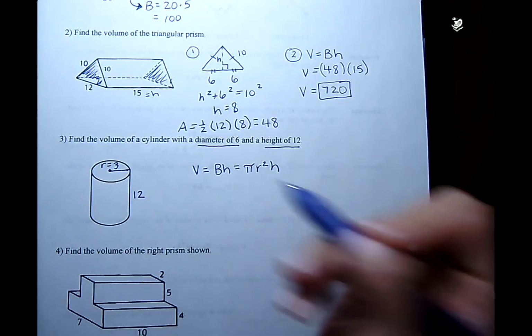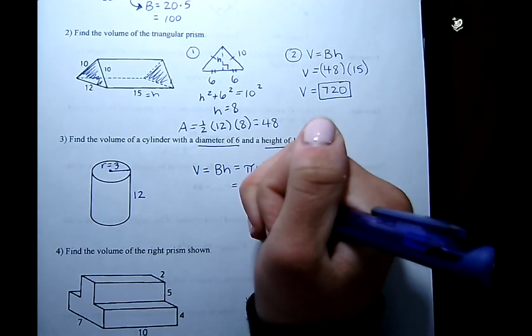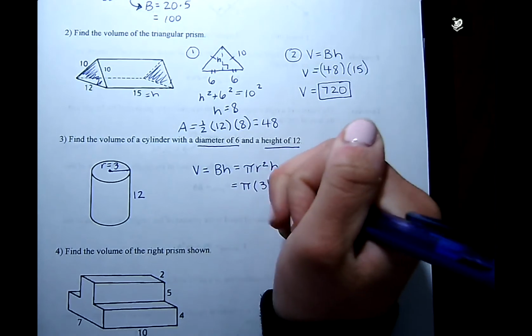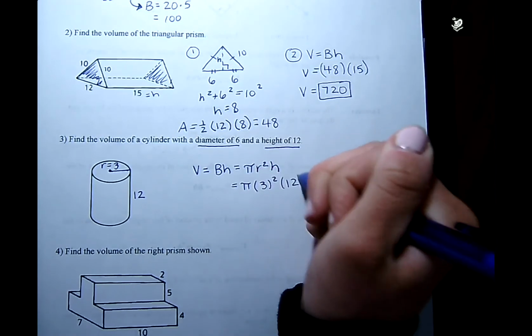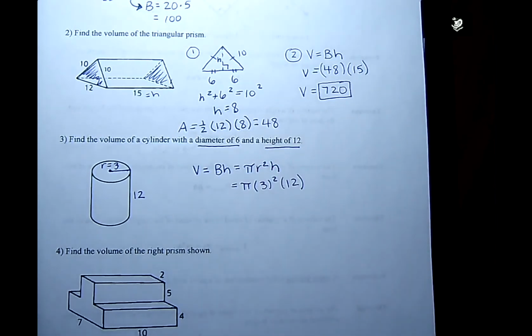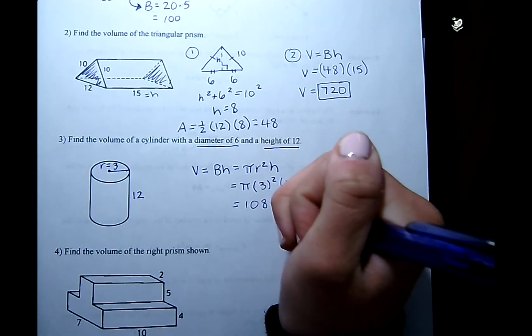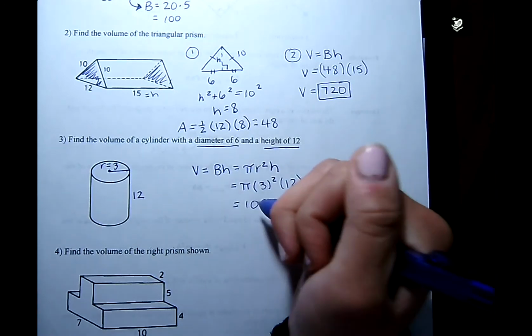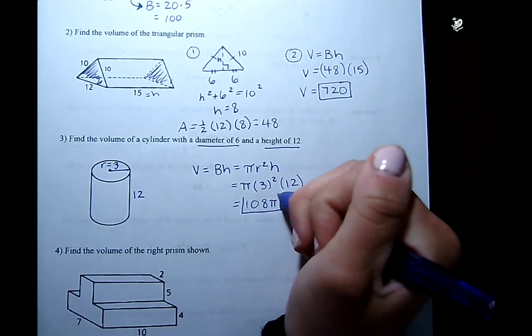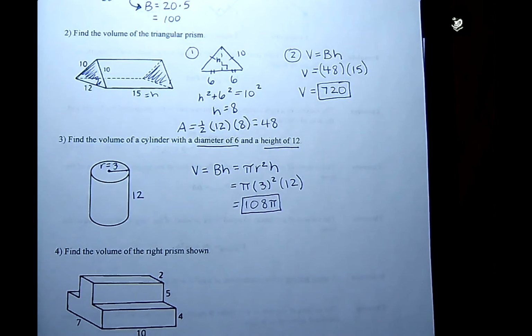So we're using pi r squared h. So we're going to do pi 3 squared times our height. And if we leave our answer in terms of pi, we'll get 108 pi. But you could always round it as well. So 108 pi units cubed.